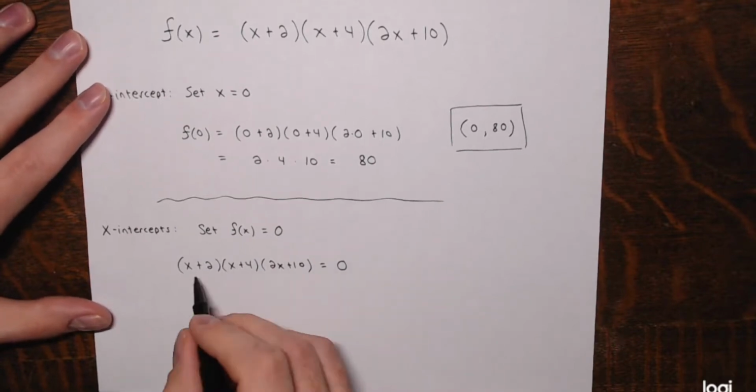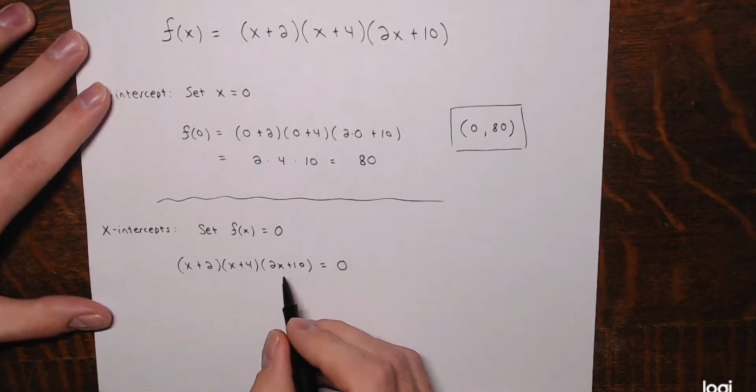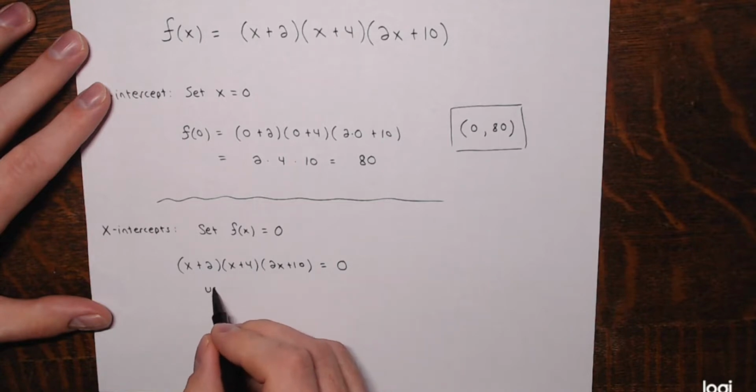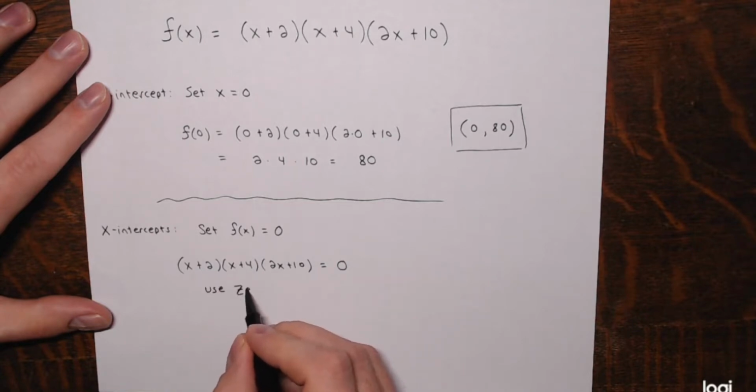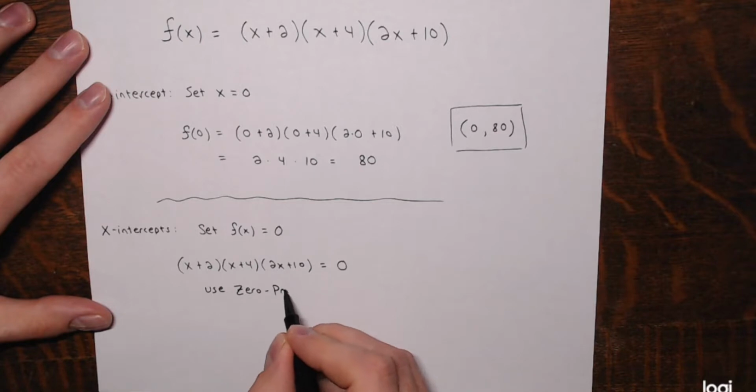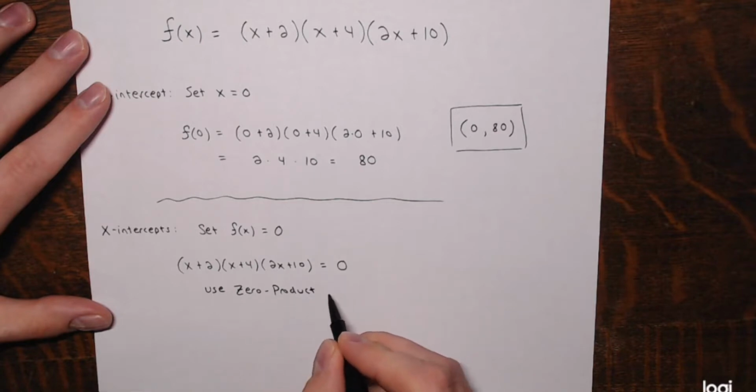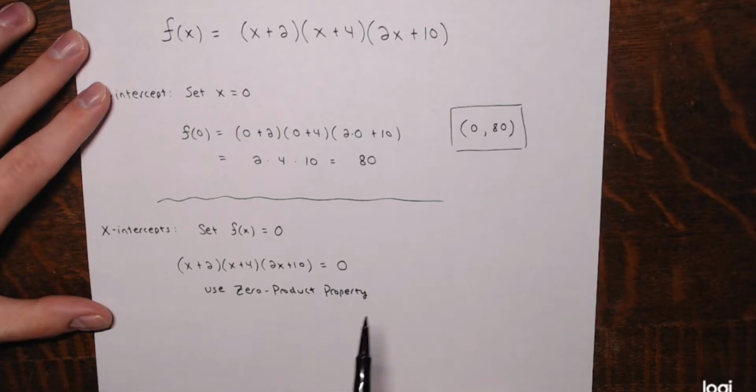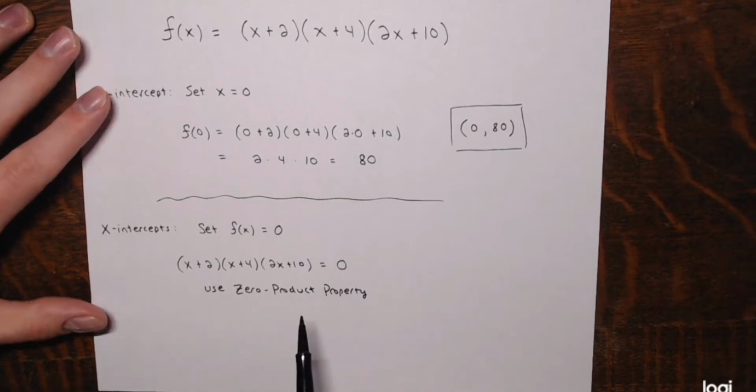Since this is in factored form already, we can use the zero product property. When a product equals 0, one of these factors has to be 0.